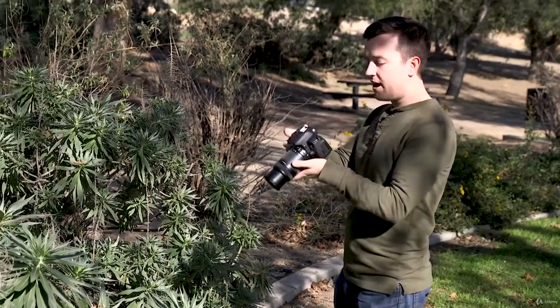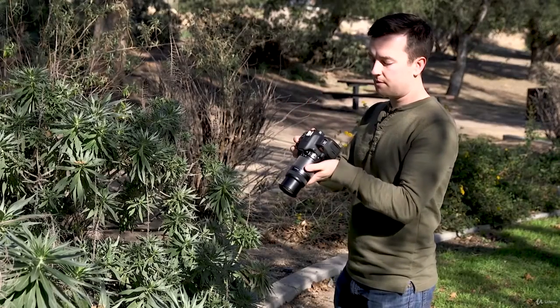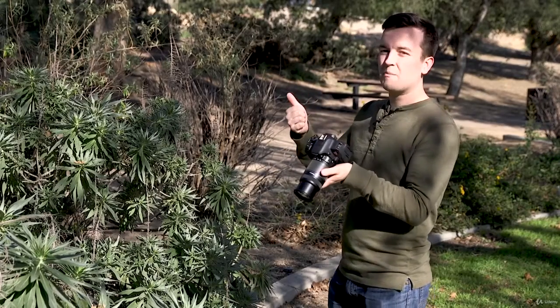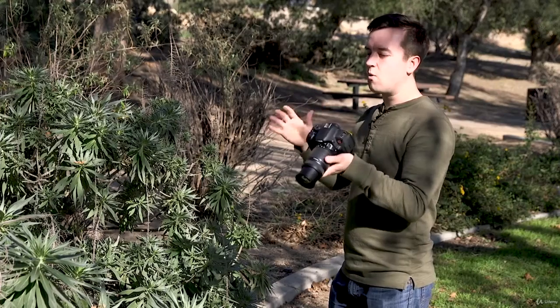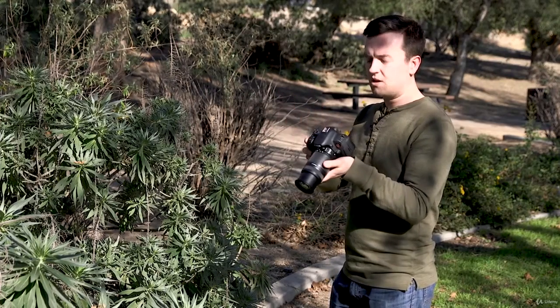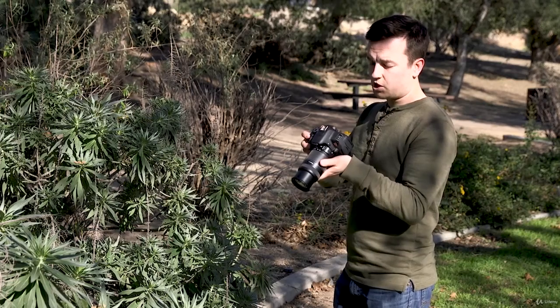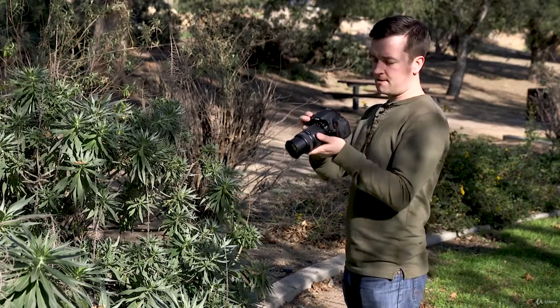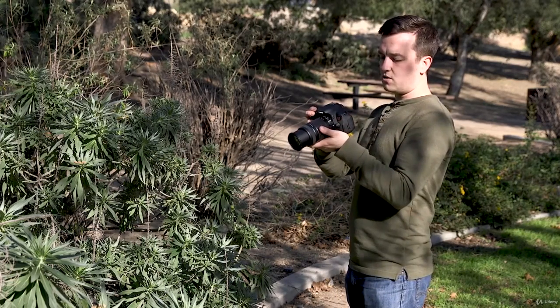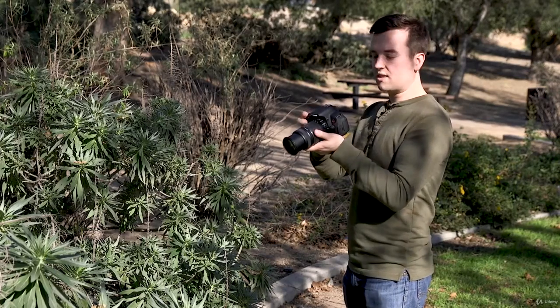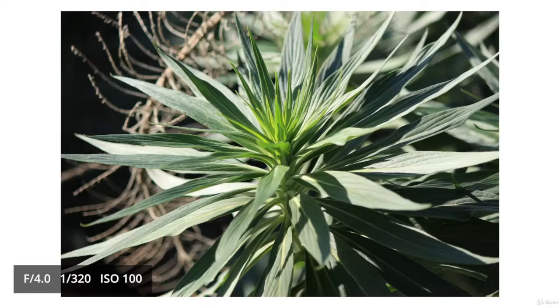Because I can't adjust my ISO down any further to make it darker, I could crank up my f-stop, but I don't want to lose that shallow depth of field. So what I'm now gonna do is adjust my shutter, making my shutter even faster to let in less light. I went from 1/80th to about 1/320th of a second, and that looks pretty good.